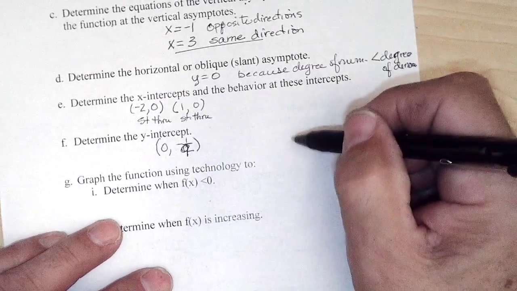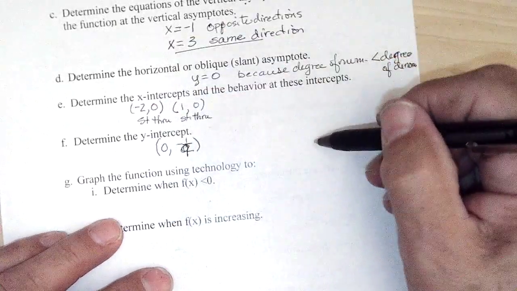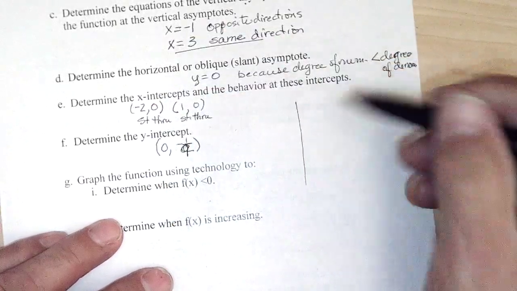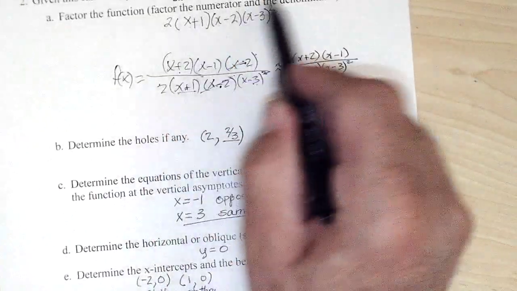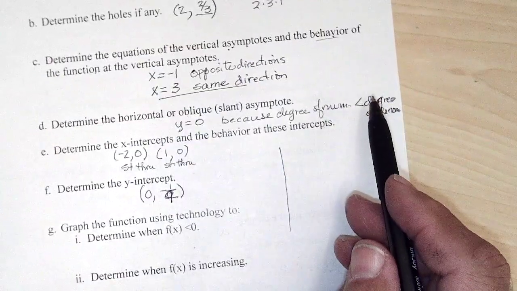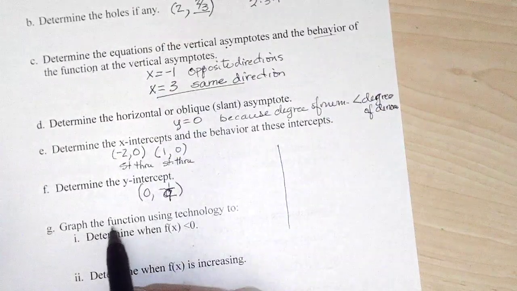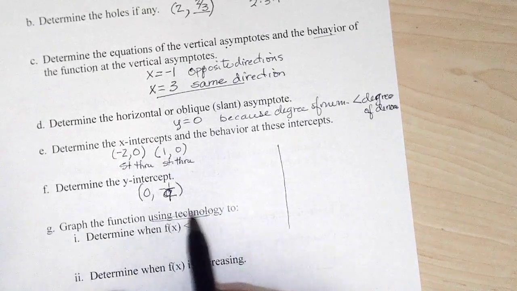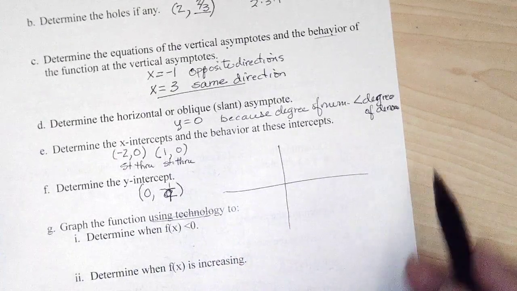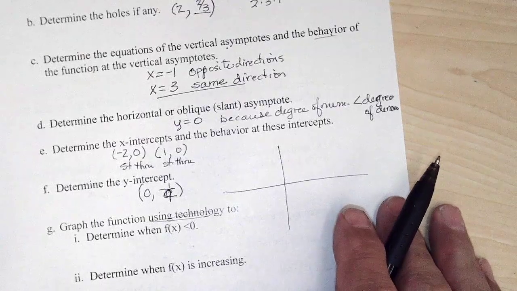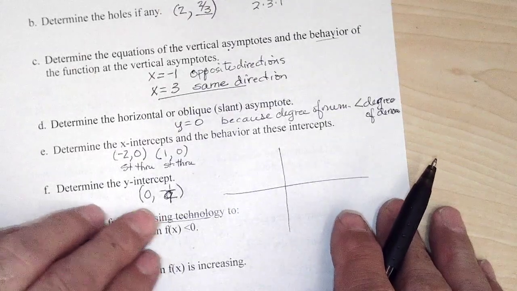So I could, with this information, actually sketch a graph. And I will. We can actually type that in the calculator and you can see what it is with the technology. And that's what I say to do, but I'm going to sketch it without the technology, and hopefully I'm somewhat close.